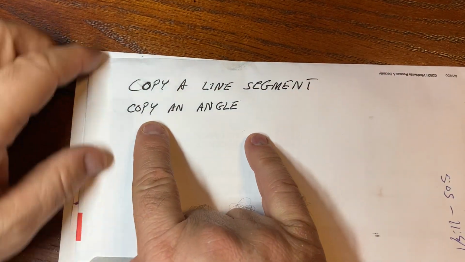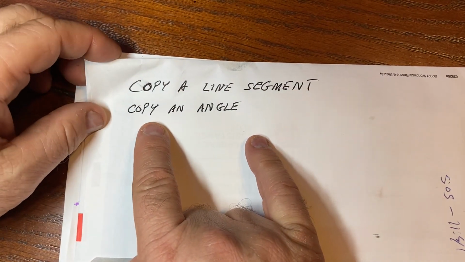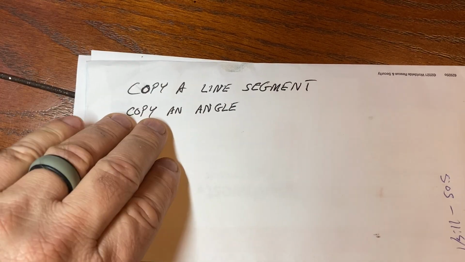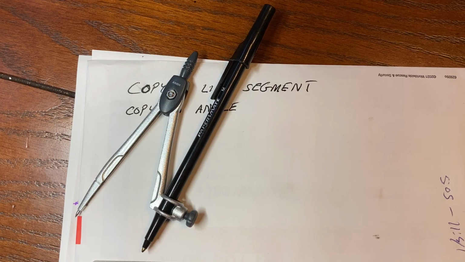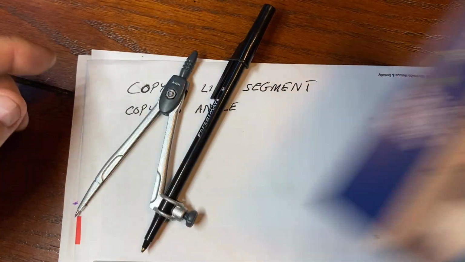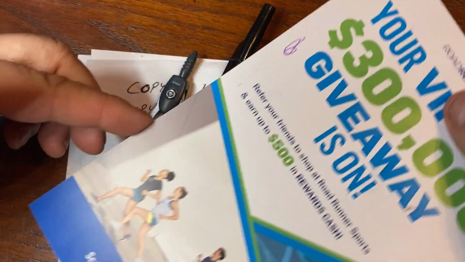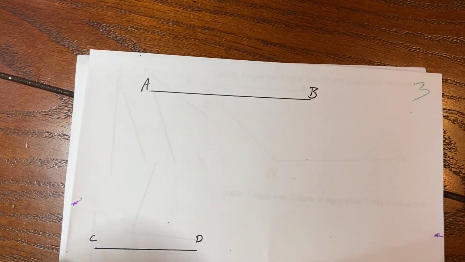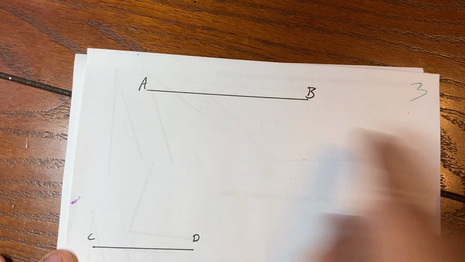Hola! Copying a line segment and copying an angle using construction techniques. So construction, we're going to use a compass and a straight edge. It can be a ruler, but I'm just showing you can do it. It doesn't have to be a ruler, just as long as you have a straight edge. We're going to copy that line segment.